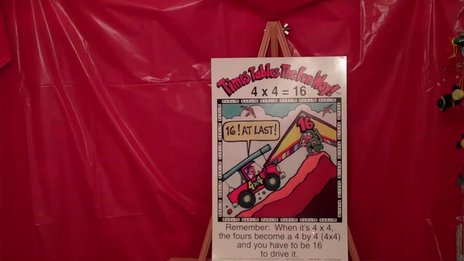Remember, when it's 4 times 4, the 4's become a 4 by 4, and you have to be 16 to drive it. You see that? Here's a 4 by 4 pickup truck, and he's saying 16 at last. You are 16 when you get your driver's license. 4 times 4 equals 16.